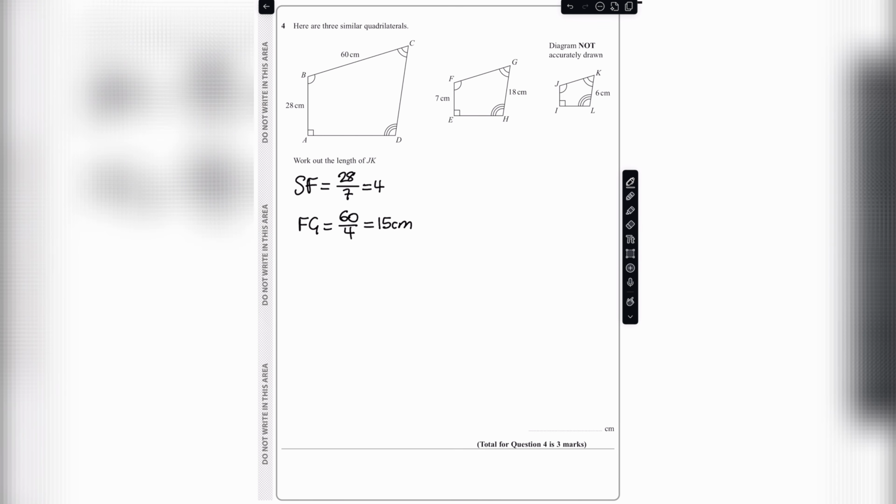And in order to determine the length JK, we need to divide the length GH by the length KL. So our second scale factor can be determined by dividing 18 by 6, and that gives us 3. Therefore, the length JK can simply be determined by dividing the length FG by 3. And that gives us 15 divided by 3, which is 5. So the final answer is 5 centimeters.